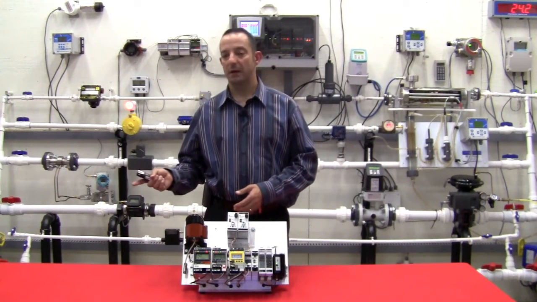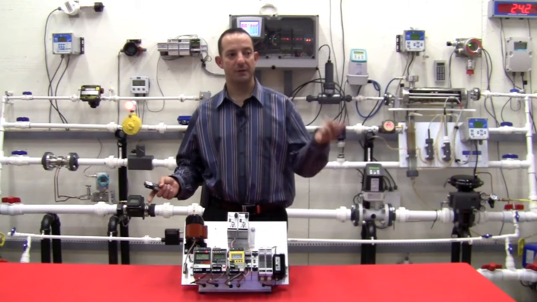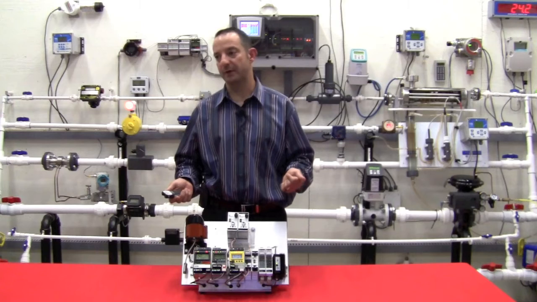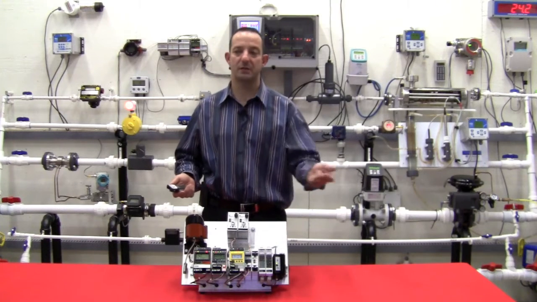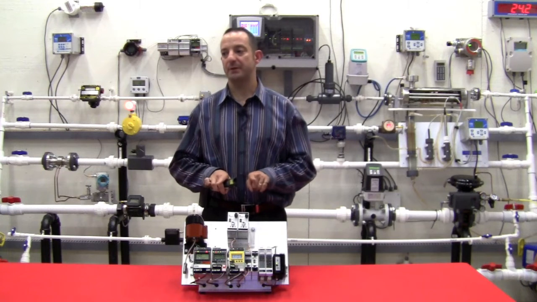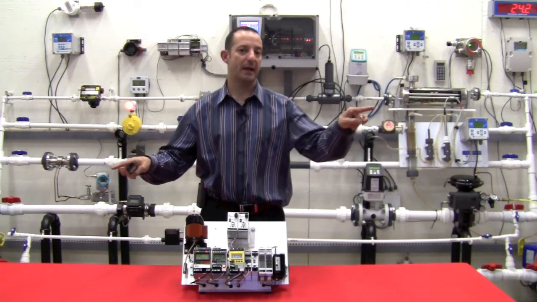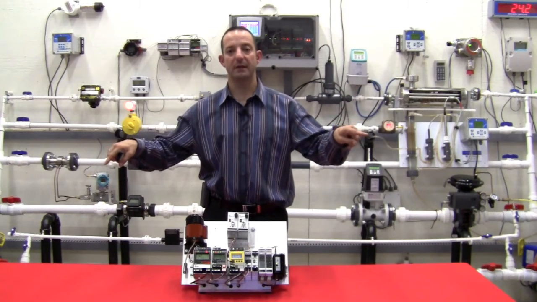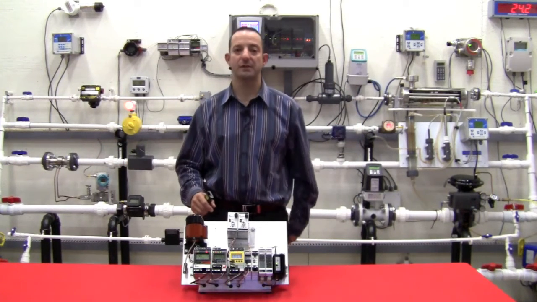But if somebody's working on the measurement system, you don't want to disrupt the control system, or vice versa. So that's where a signal splitter comes in. A signal splitter takes that transmitter's input and sends isolated copies to the measurement system and the control system. And each can be worked on independently of the other without disrupting the signal values.